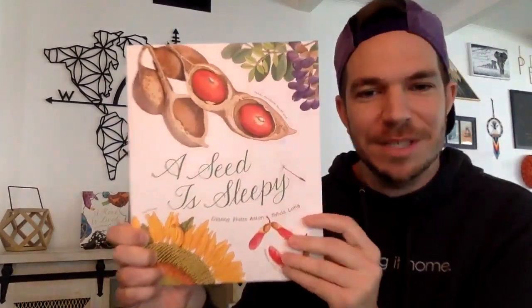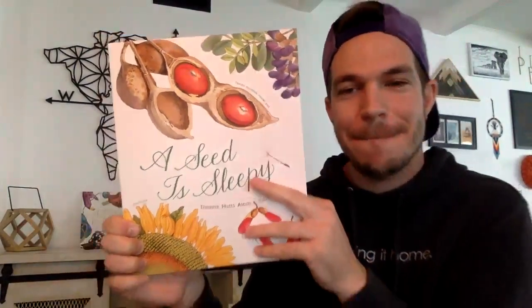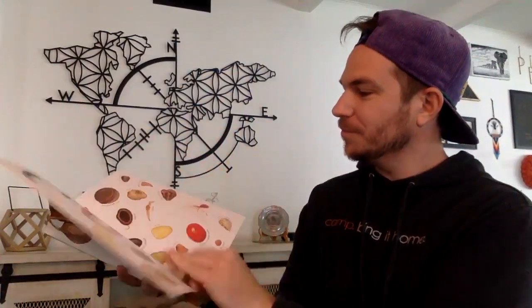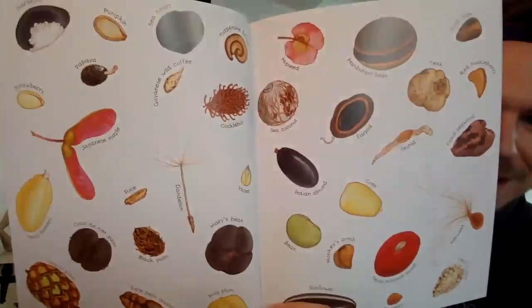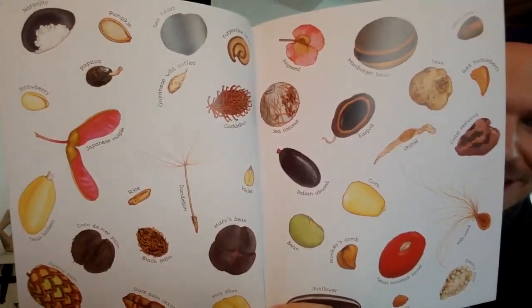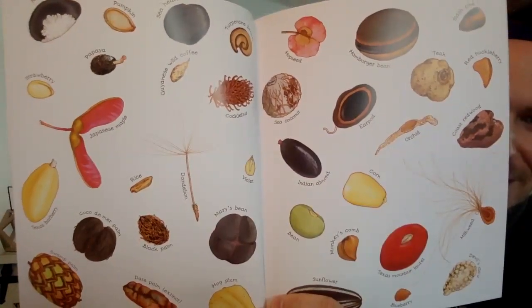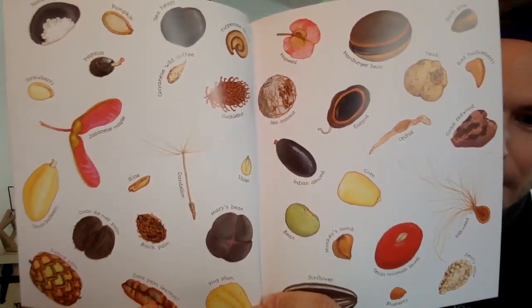On the cover here, we see a few seeds. Look at all these seeds. You can take a moment and pause the video if you want to really take a close look at all the different types of seeds.